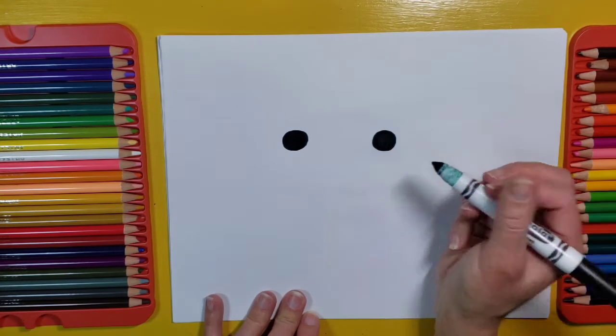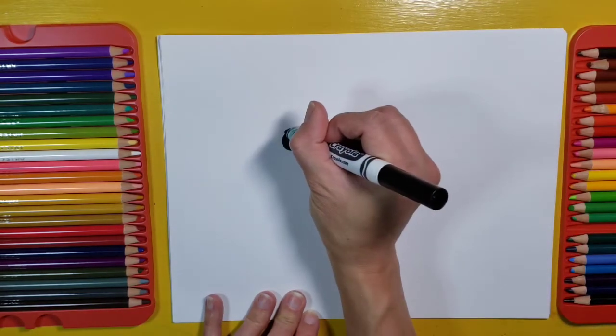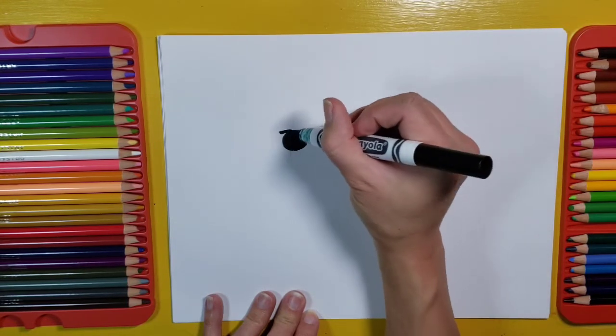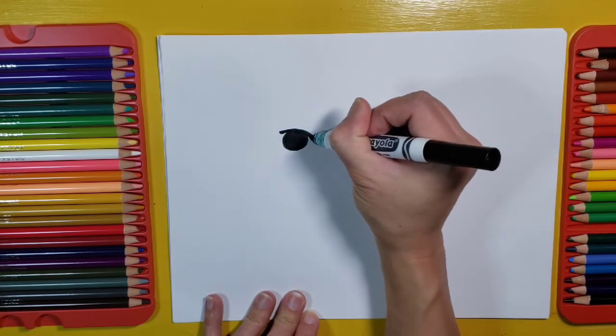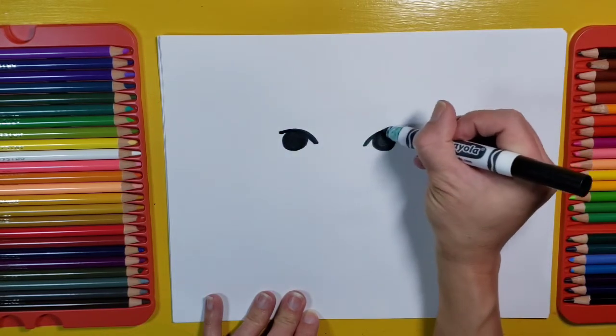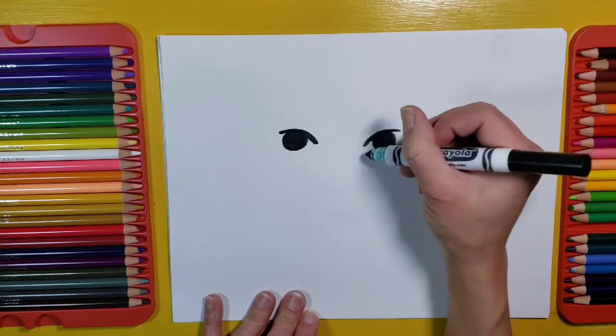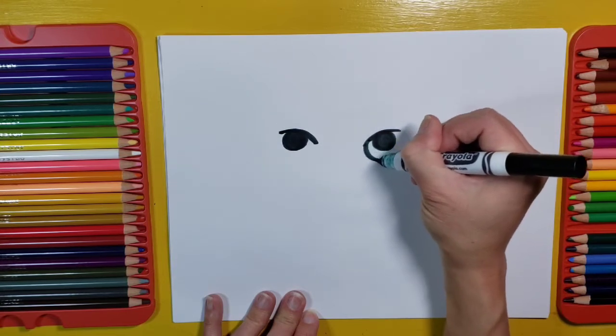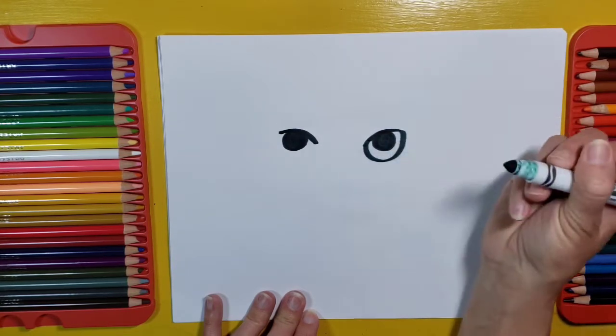Okay, then I'm going to make a line that goes around them. It's kind of angled down like that, and then around the bottom like that.